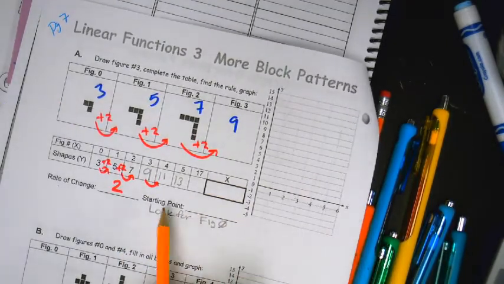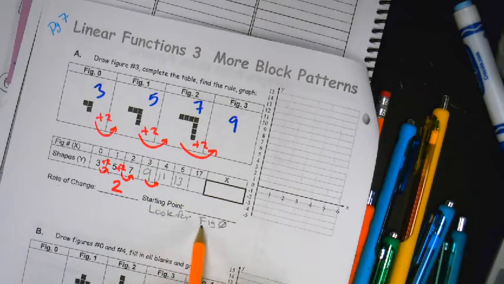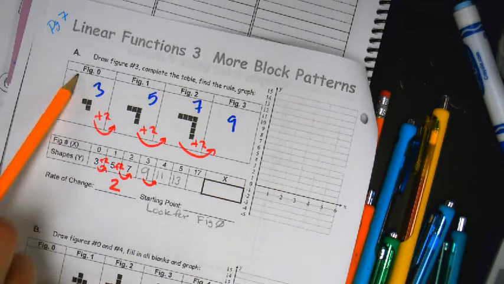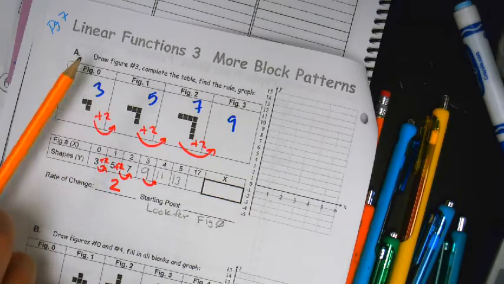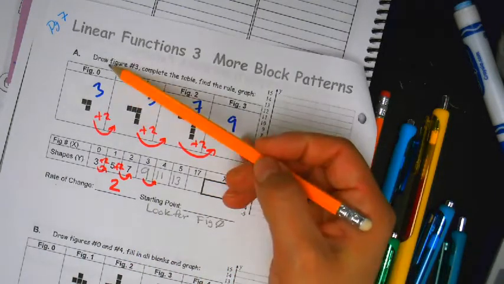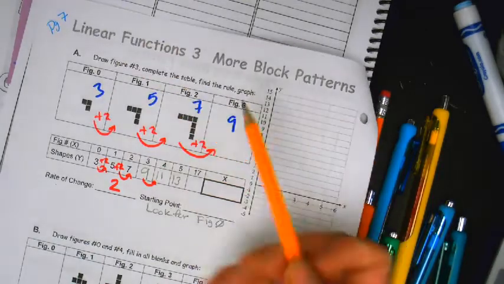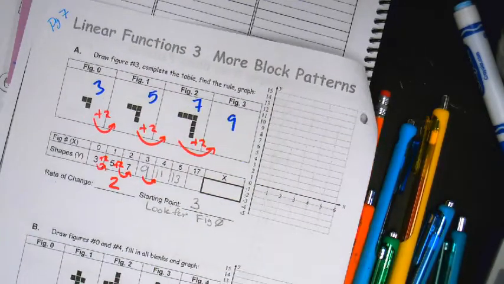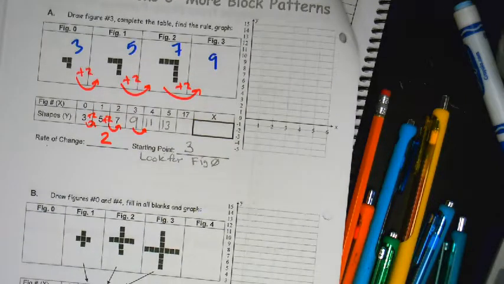So when you're looking for your starting point, you're looking for figure 0. Now, sometimes we do start at figure 0 and sometimes we do not. But in order for you to figure out the value of a starting point, you need to look at figure 0. So figure 0 has a value of 3, so our starting point is 3. So our rate of change is 2. We're changing by 2. Our starting point is 3.